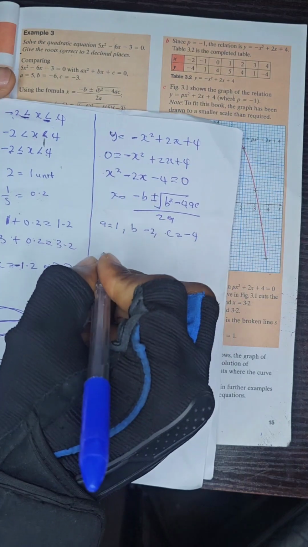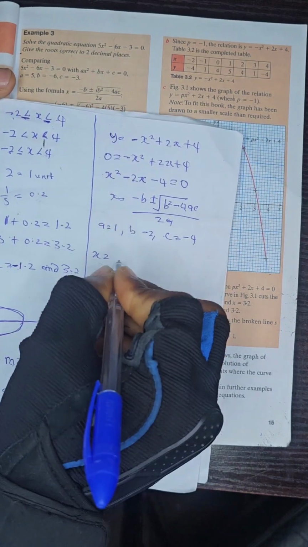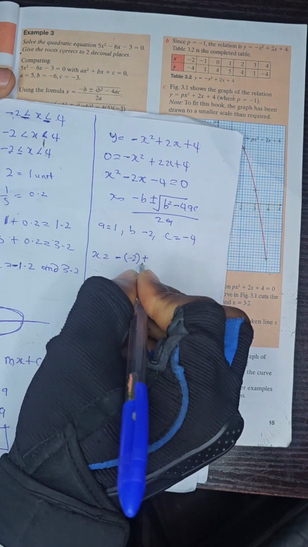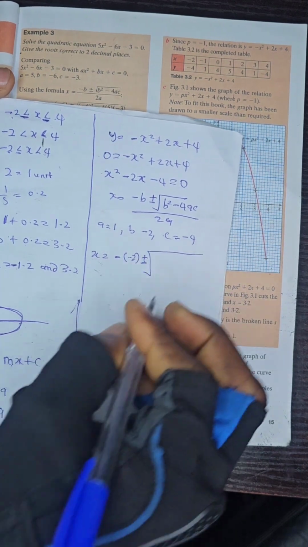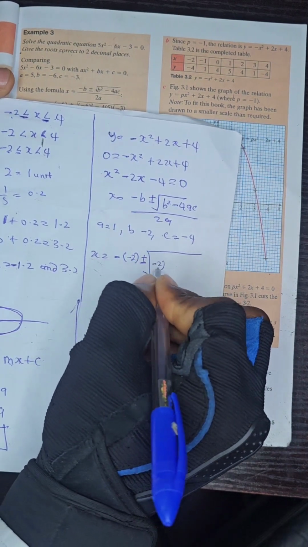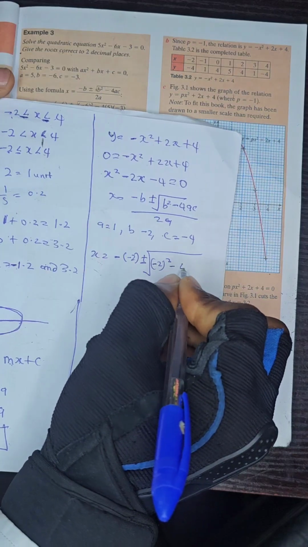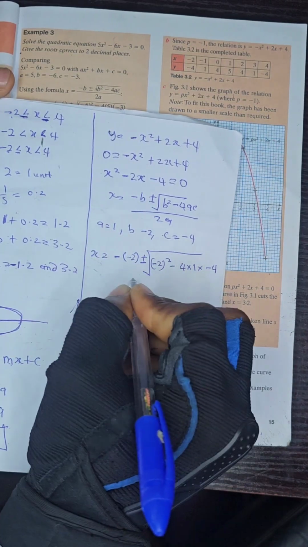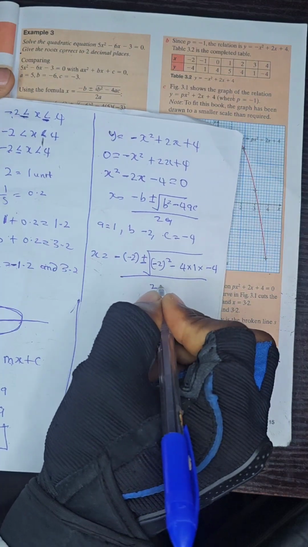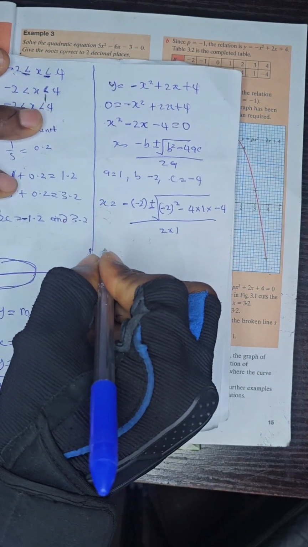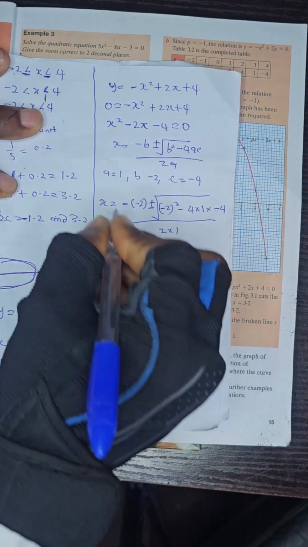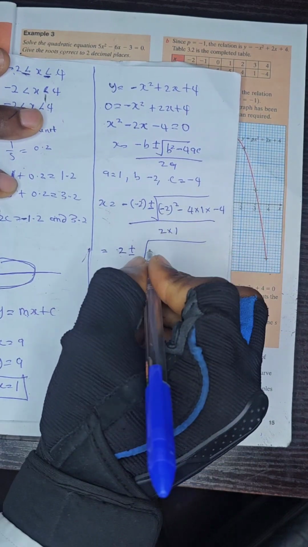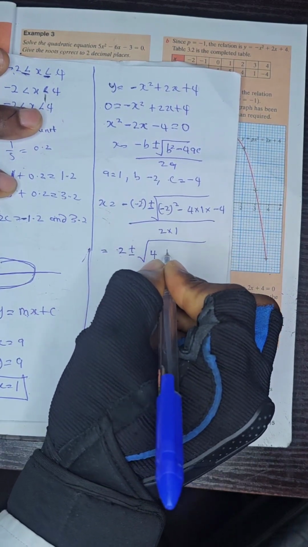So let me plug it inside this equation. x is equal to minus, minus 2, plus or minus the square root of minus 2 all squared minus 4 times a times c, all over 2a. So I'll have minus minus is plus, so 2 plus or minus the square root of 2 squared is 4.